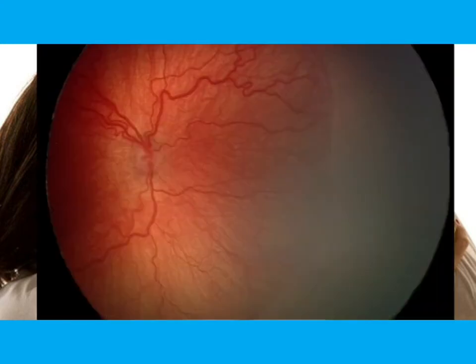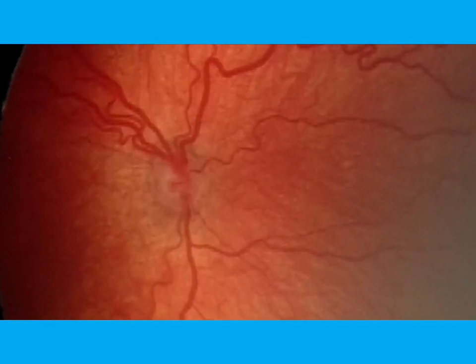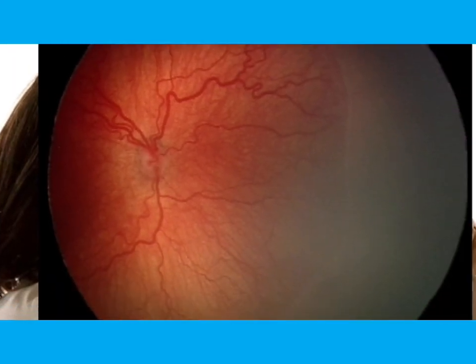So let's look at the fundus. Here you can see the plus disease means the tortuosity of the blood vessel. Tortuosity means blood vessels like this do not look normal. A normal blood vessel will look like straight lines, but you can see the wavy pattern of the blood vessel here. So this is the tortuosity of the blood vessel, and this is an indication of plus disease.